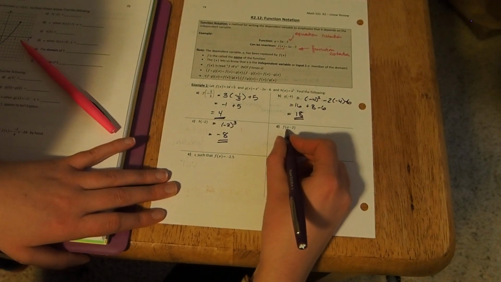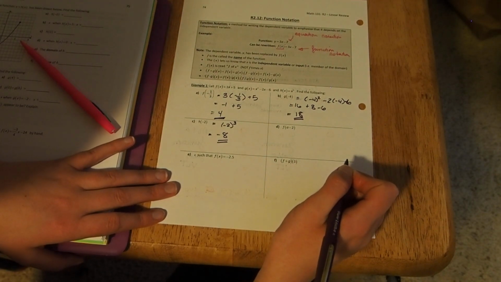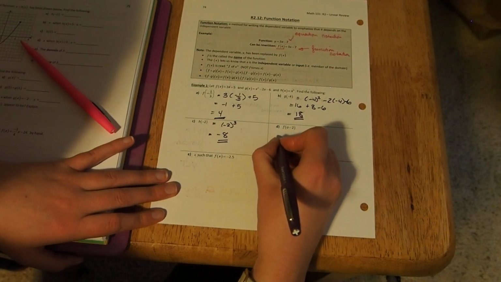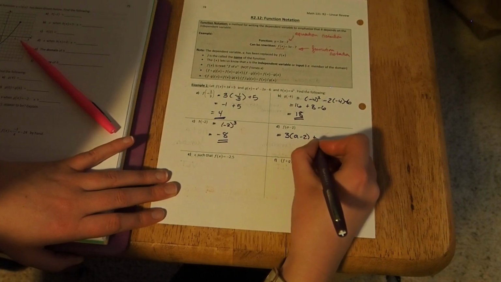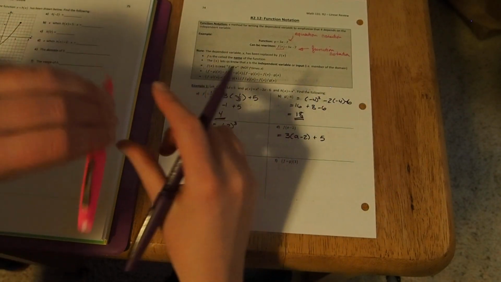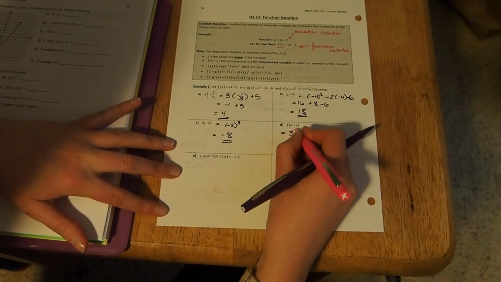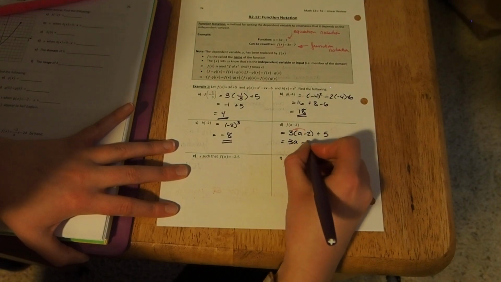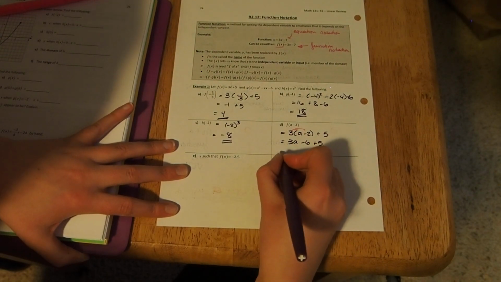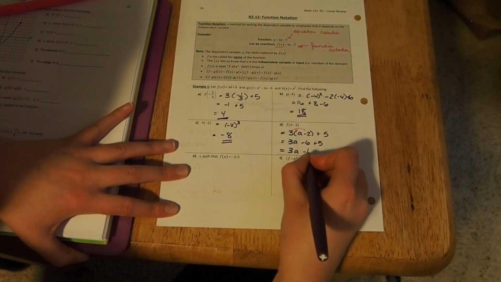Now, in part D, I'm going to plug in the expression a minus 2 into f. So that would be 3 times, instead of x, I get the whole expression, a minus 2, plus 5. And then it's an expression now, so I just want to simplify it using the distributive property. And I'll get 3a minus 6 plus 5, combine like terms, 3a minus 1.